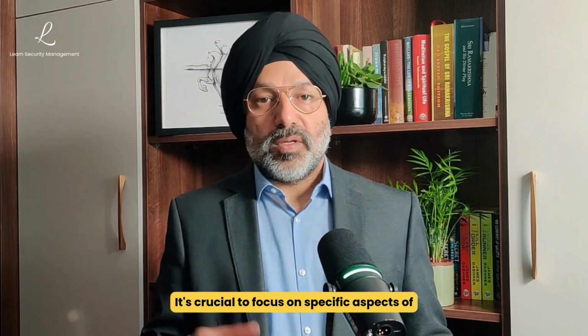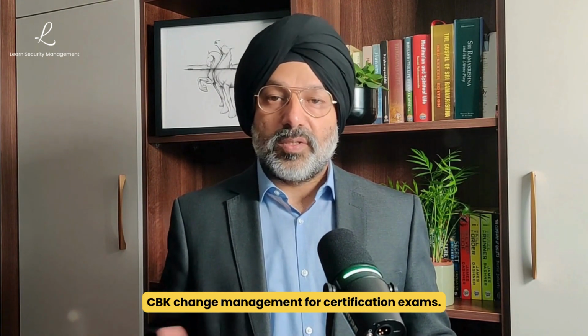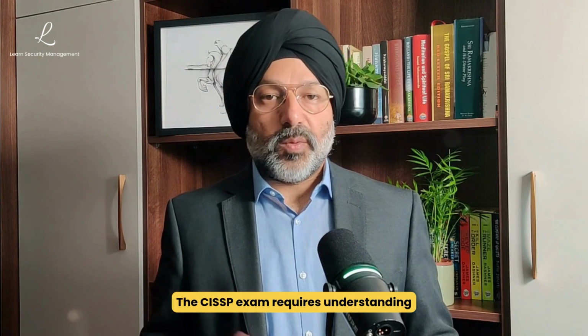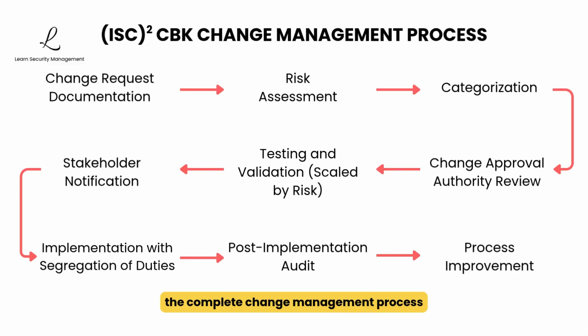It's crucial to focus on specific aspects of CBK change management for certification exams. The CISSP exam requires understanding the complete change management process, with particular emphasis on segregation of duties and risk-based approaches. Consider this: a test question describes a system administrator who proposes, approves, and implements a critical change to firewall rules, all without involvement or review by anyone else. What's wrong with this scenario? This violates the principle of segregation of duties. A single individual should not be able to both authorize and enact a change, as this increases the risk of mistakes or malicious actions going undetected.